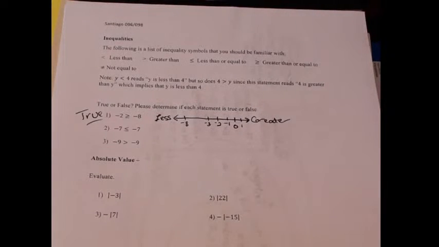Now let's take a look at number 2. -7 is less than or equal to -7. Now, I'm sure there could be, awesome, Ciasia.